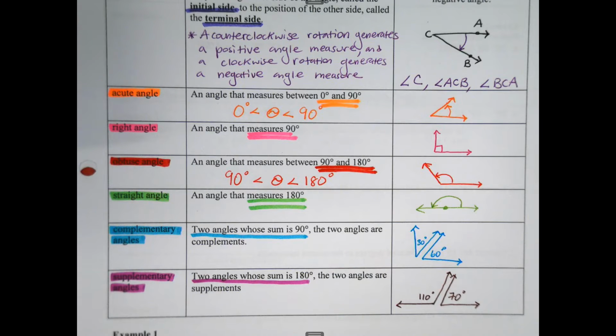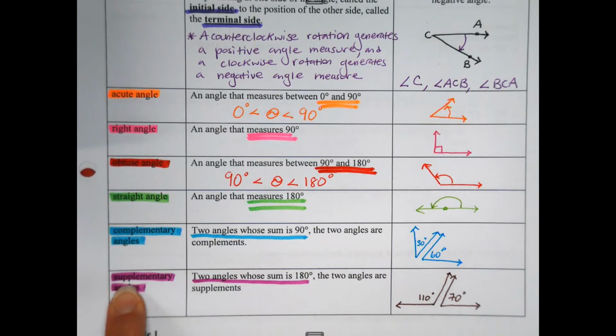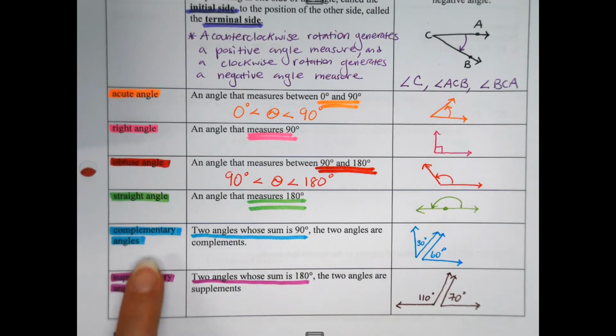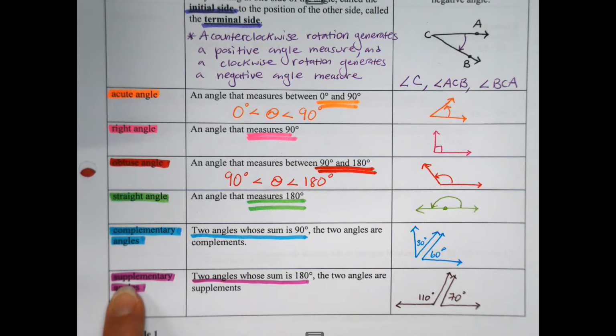Supplementary angles are two angles whose sum is 180 degrees. And the two angles then are considered to be supplements. An example of that would be 110 degrees and 70 degrees. An easy way to remember the difference between complementary and supplementary angles is that supplementary has two p's in it, whereas complementary only has one p. One p is 90 degrees, two p's 180 degrees.